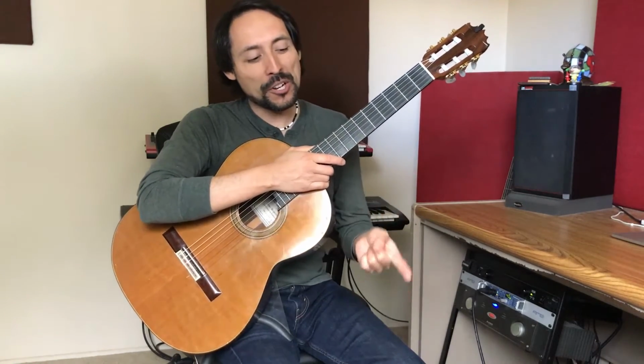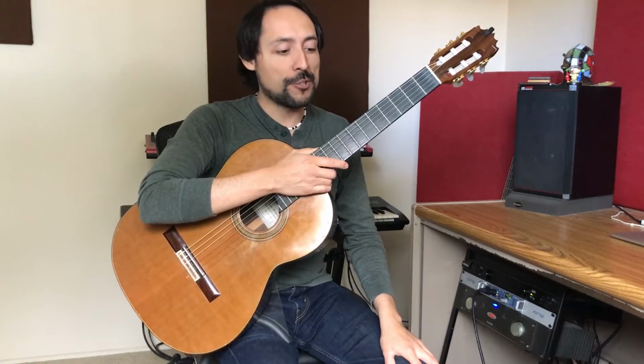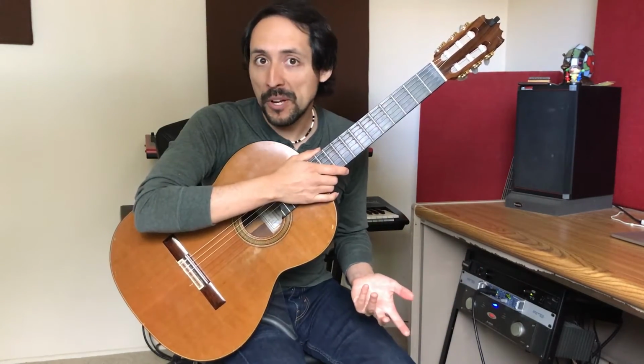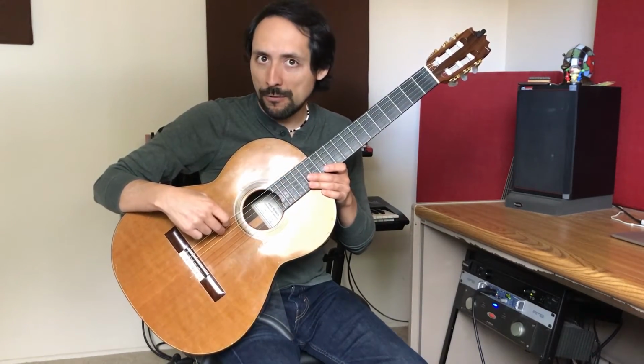Last thing, there's one more thing. You're gonna start this lesson with your middle finger. Just be mindful of that. It's just to avoid some string crossings from the get-go. But you're still gonna come across a bunch of them anyways. Just make sure that you play the first note with your middle finger and then alternate from there.